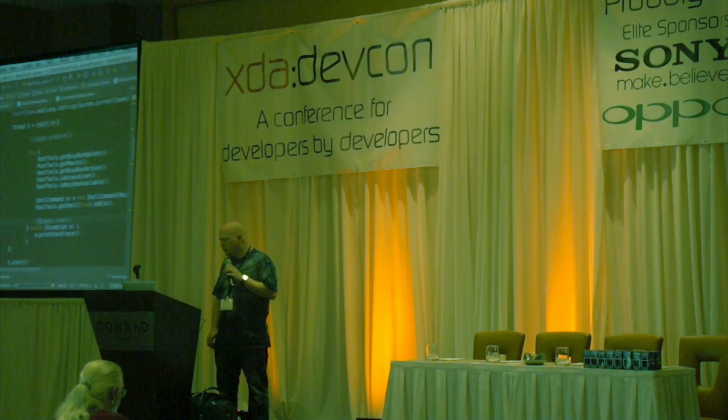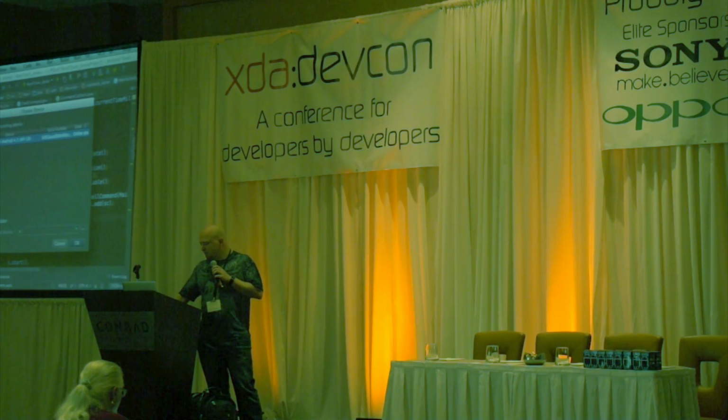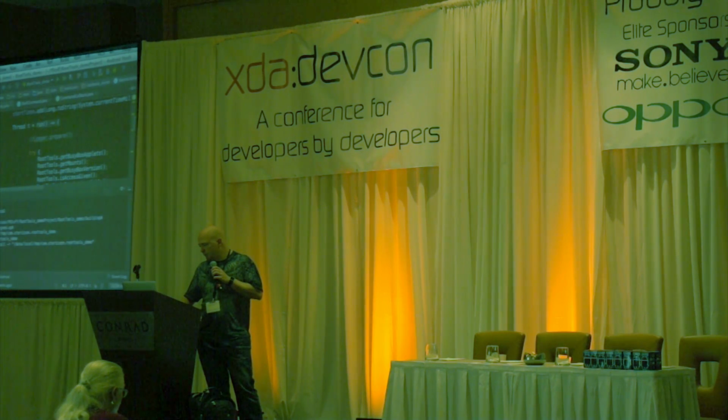It takes a moment to build and send it to my device. Okay, so we're going to run the threaded example again. We're going to grant root access.